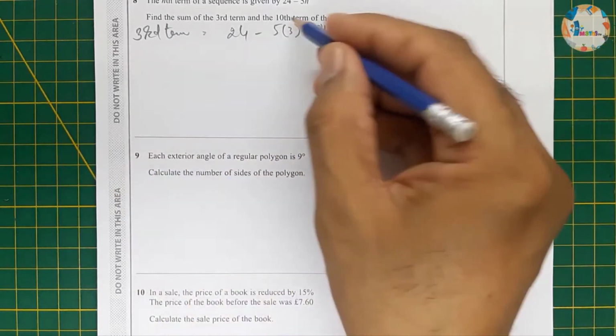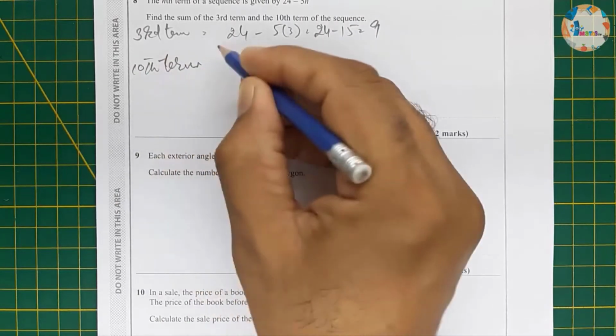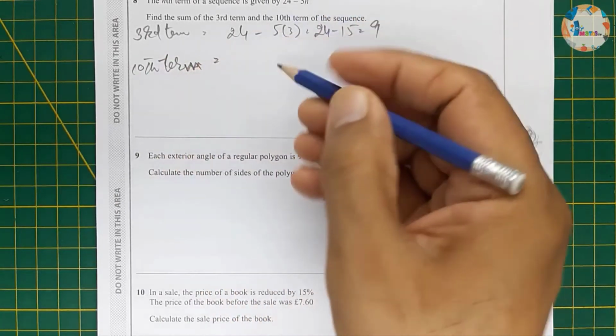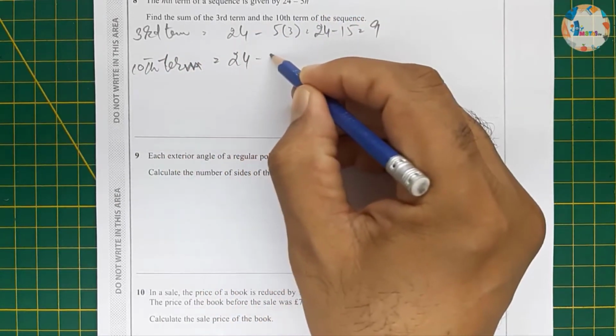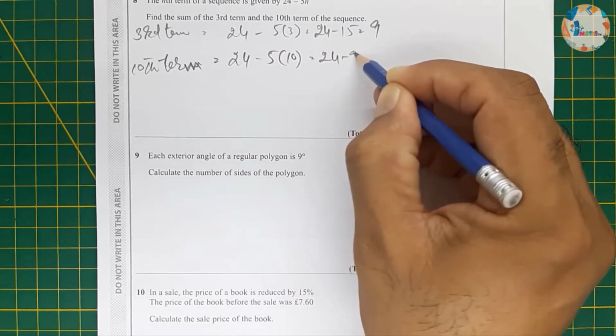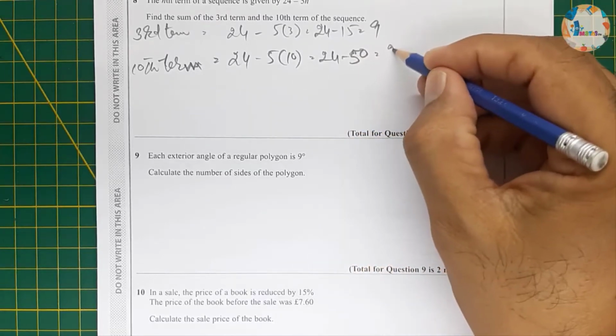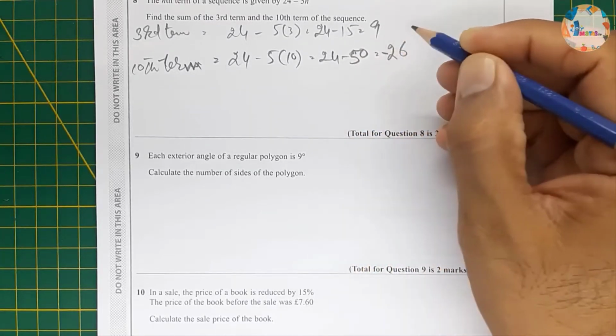And the 10th term will be equal to 24 minus 5 into 10, so this will be equal to 24 minus 50. So 24 minus 50 will be minus 26 basically.